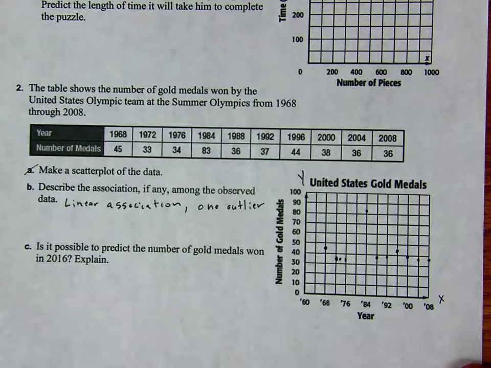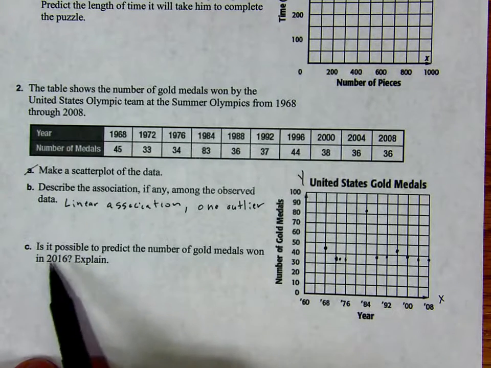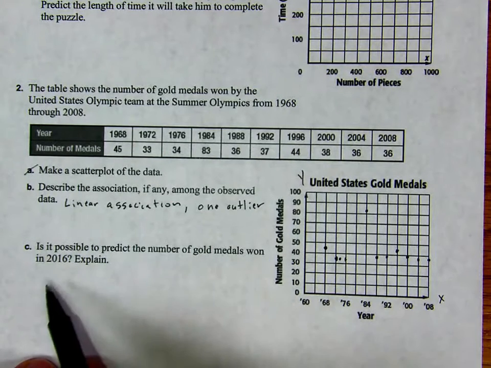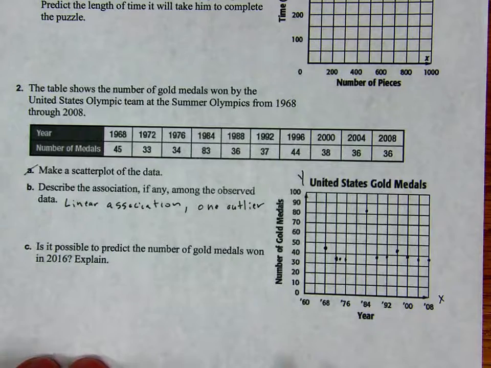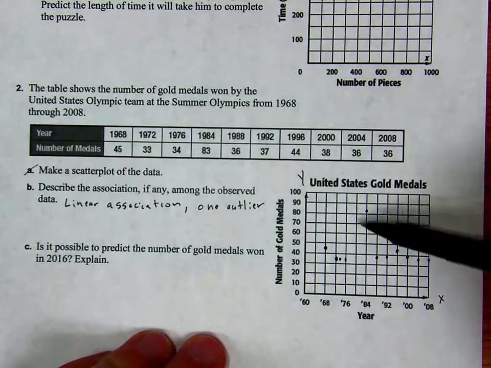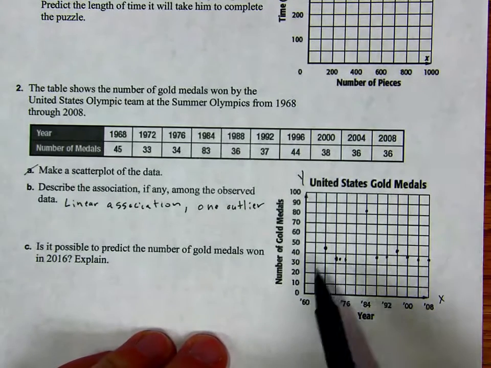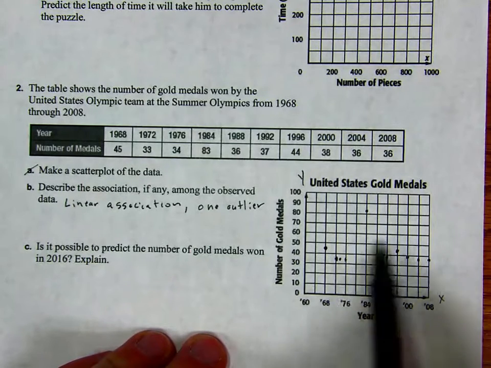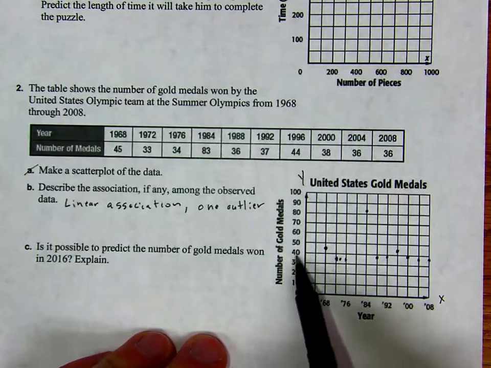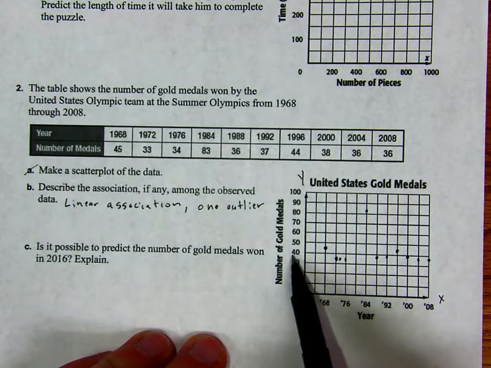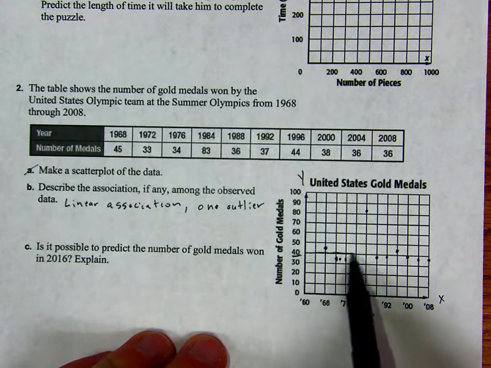All right, let's look at C. Is it possible to predict the number of gold medals won in 2016? Apart from our one outlier, all these numbers are around the same number. They all gather around this Y value of 40.